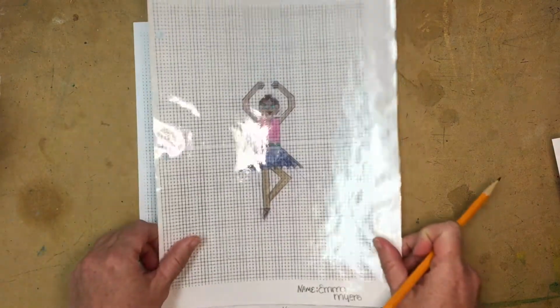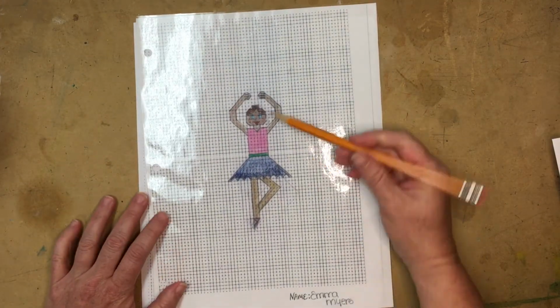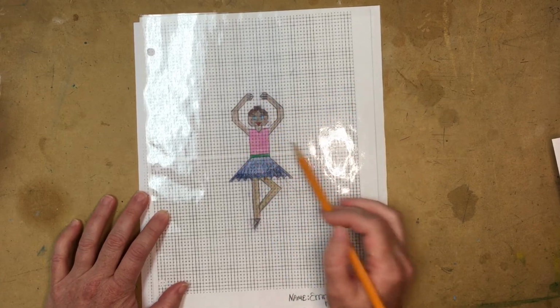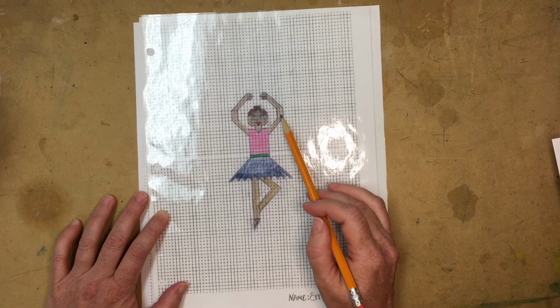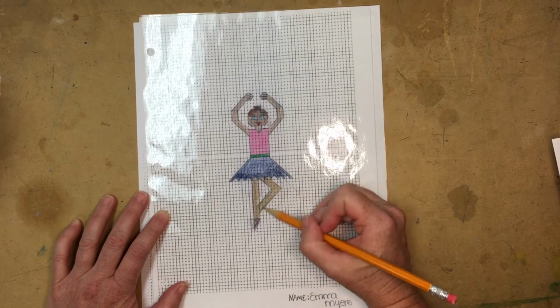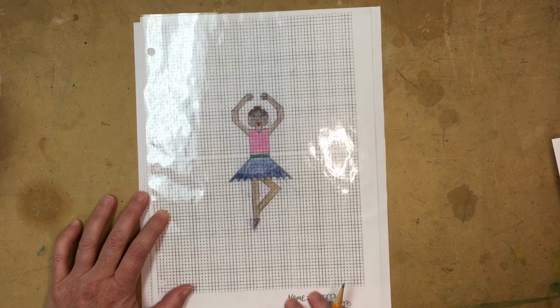Here's another example. This person is the same on both sides in terms of the size she used, but she changed it a little bit to make it a little more interesting.